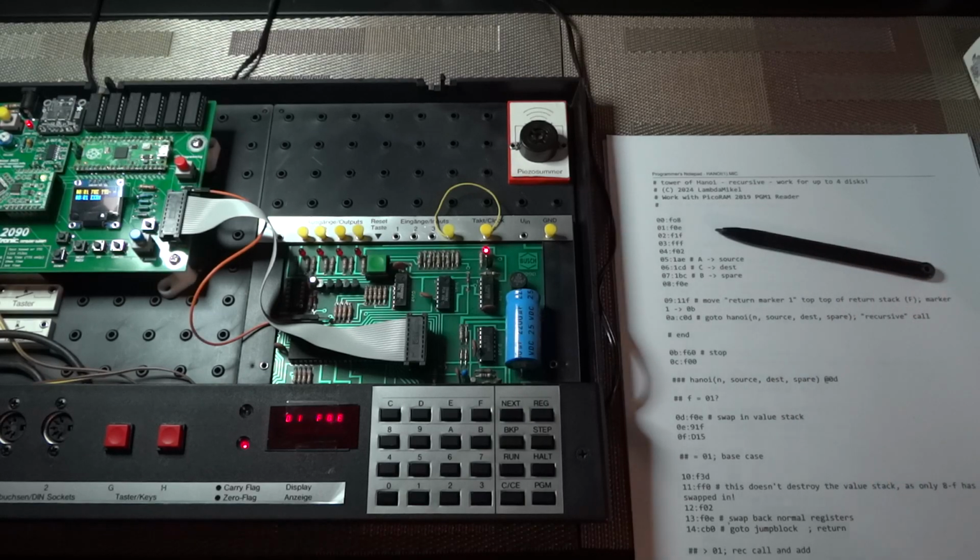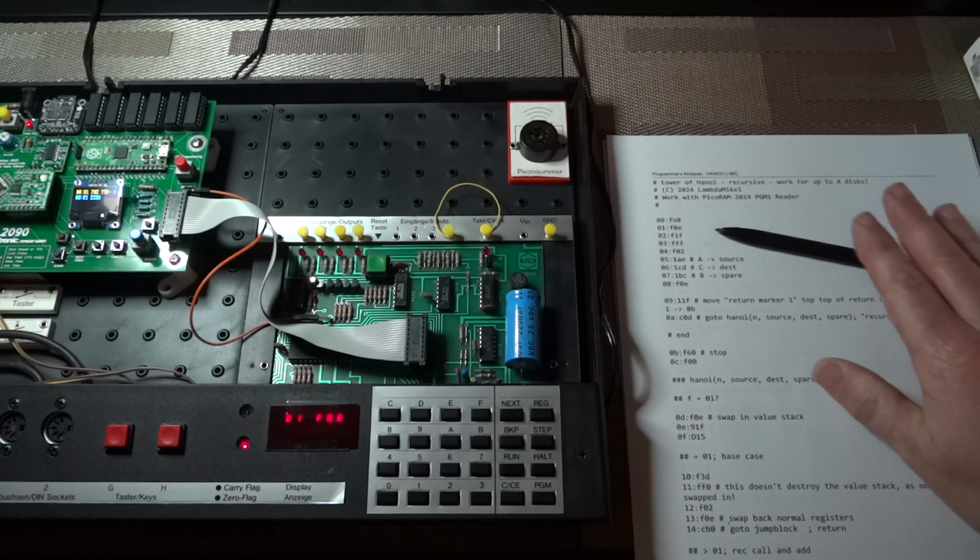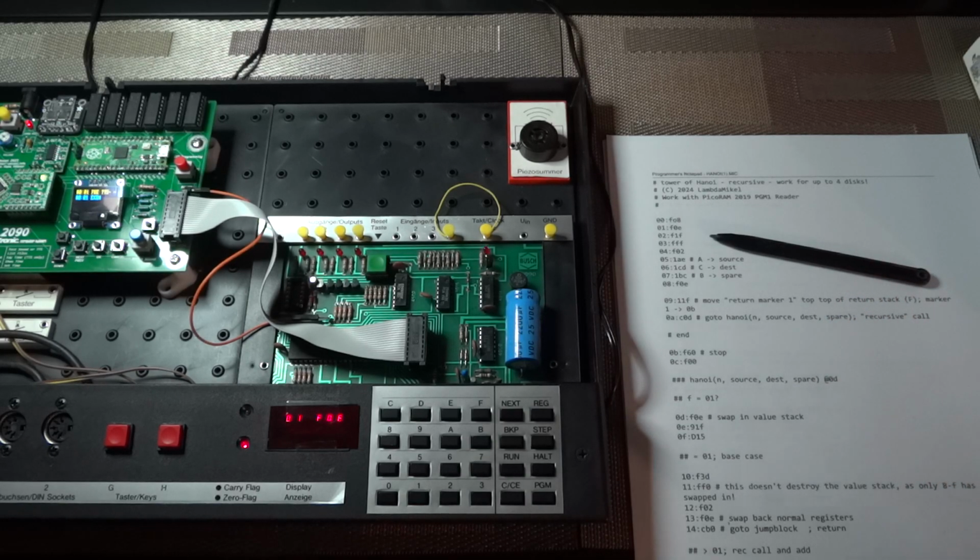Then FOE brings in the upper bank, registers A to F, from the background register set into the foreground, so that we can write our values into them. So we need to make the first call to the Hanoi function, the main function, and we have to supply our arguments there. We will see how we are using the registers.